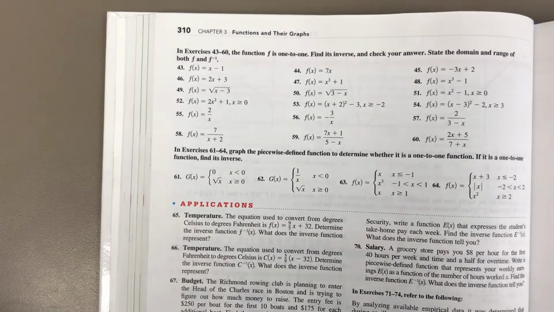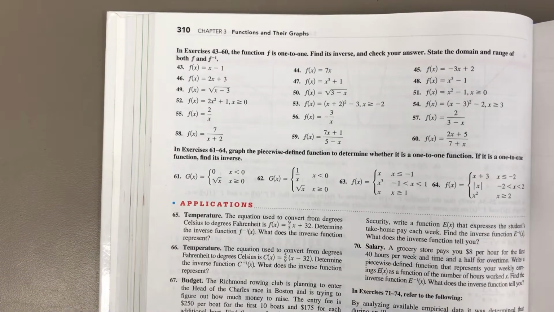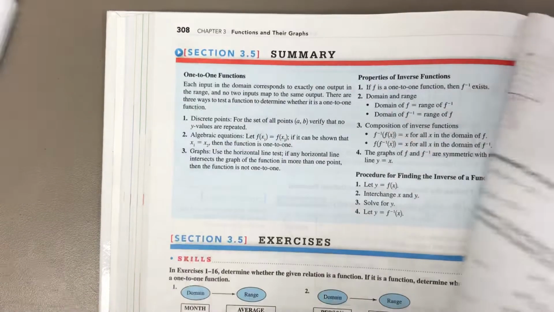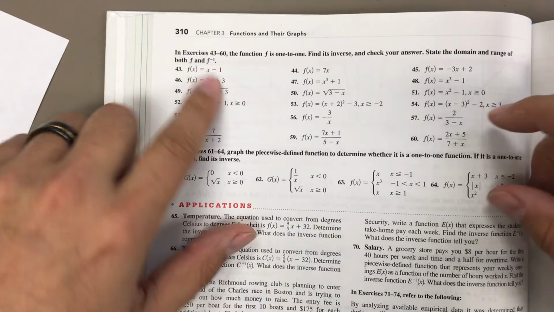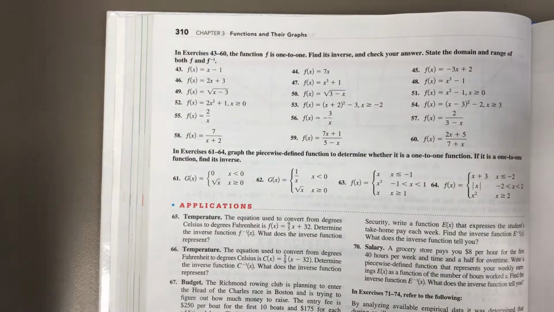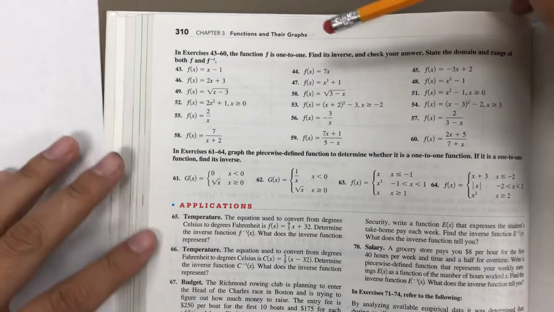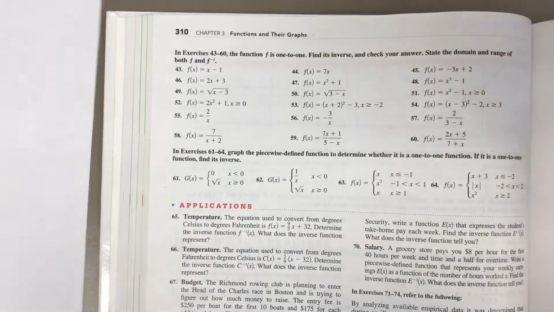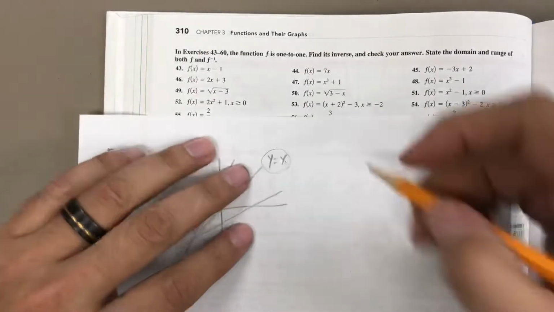All right, so now we're still doing some of the homework problems from the section that starts on 308. We're doing some of these problems from 43 to 60 really quickly. They're all pretty easy, as long as we follow the pattern for finding the inverse. So just to remind you of what that looks like.